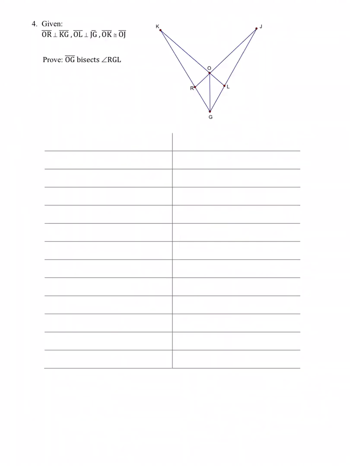All right, let's take a look at the last. So we have all this perpendicular business, and our goal is to prove that OG bisects RGL. So we want to prove that these angles are congruent. Now, we're given all this perpendicular business. We need to get to those angles. We're also given OK. That's going to be the biggest clue. Limited information is actually the biggest clue.